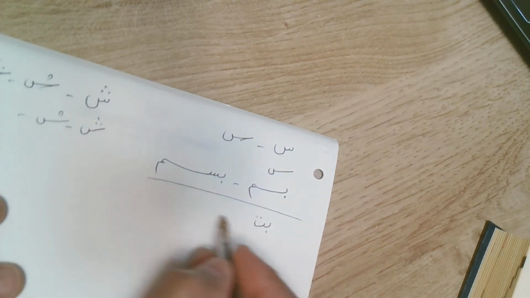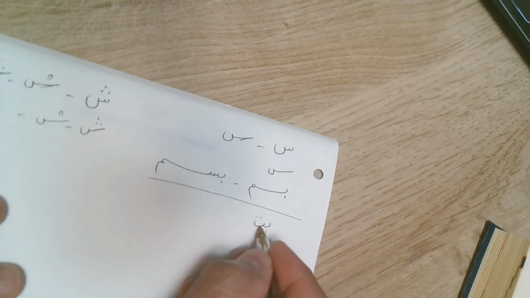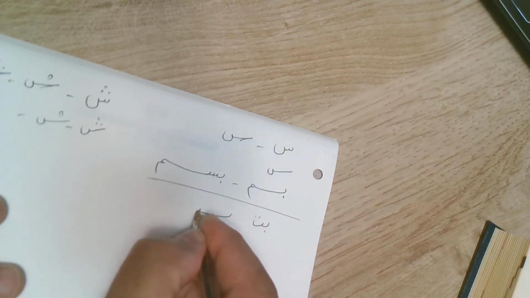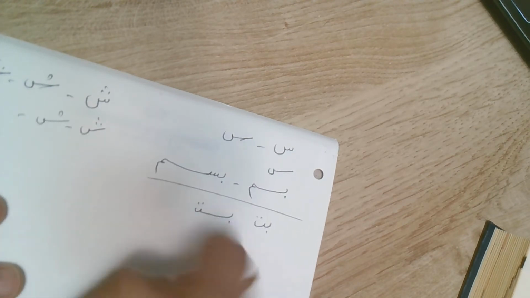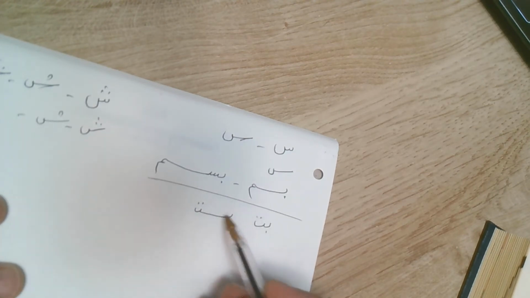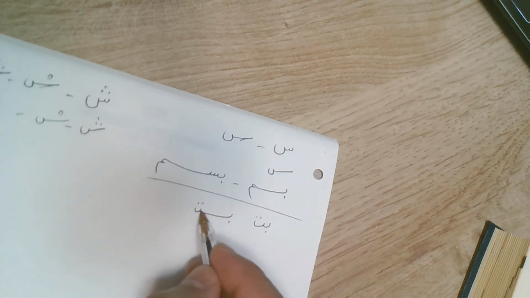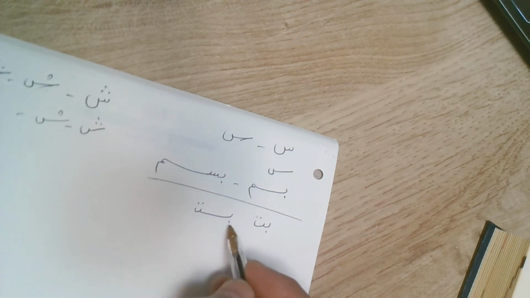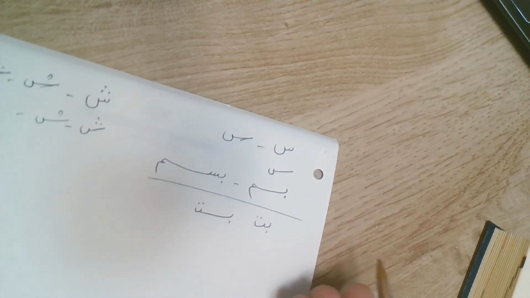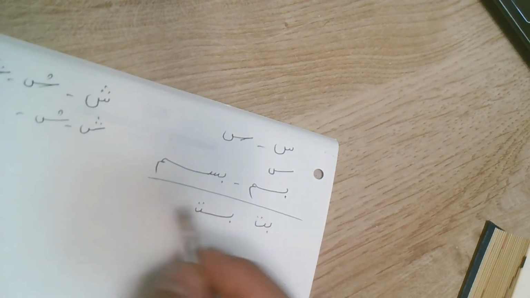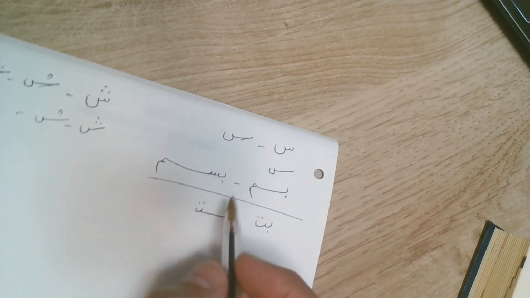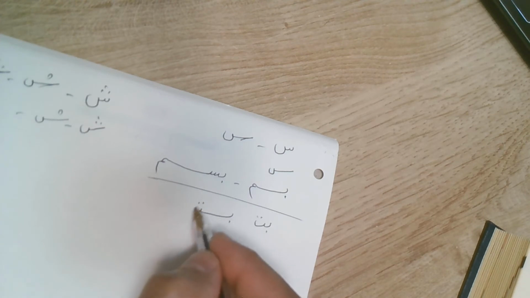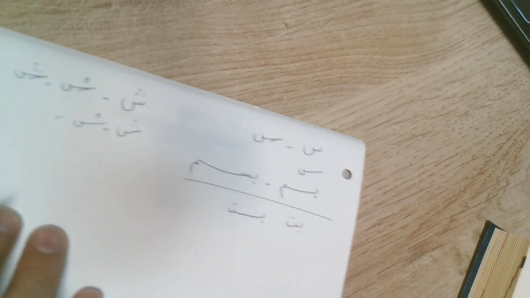If I stretch the gap between them like that, I am going to read it as best, because the stretching between ba and ta like that doesn't make any sense. So this is seen for me. Stretching the seen is fine because it's going to be read as a seen. Yep, hopefully it is clear.